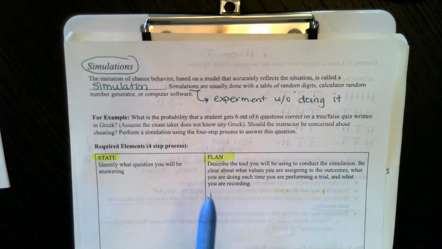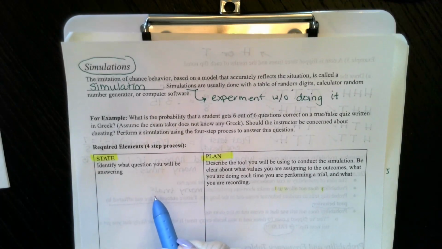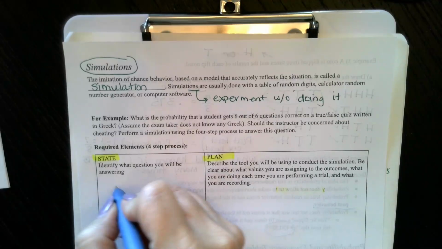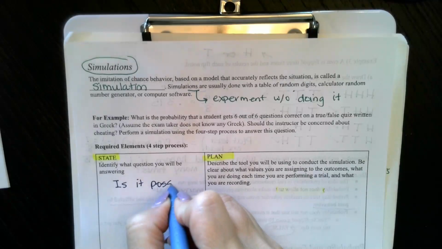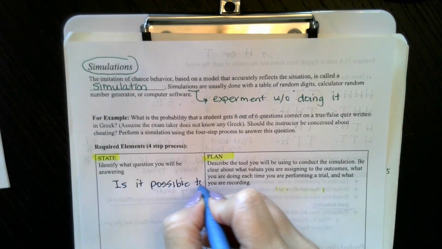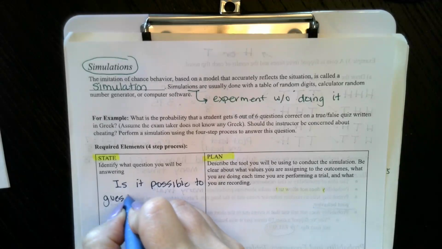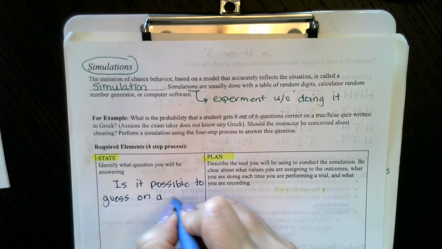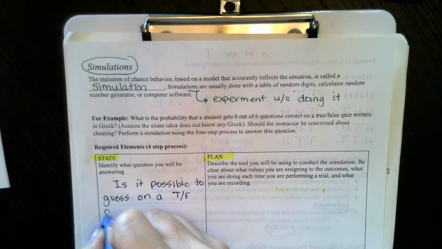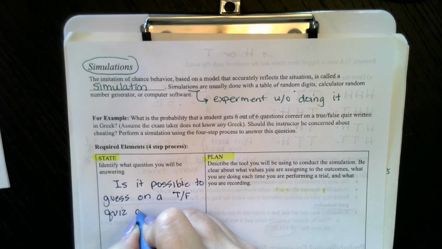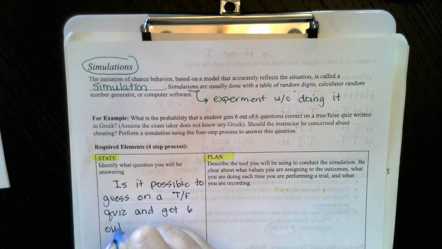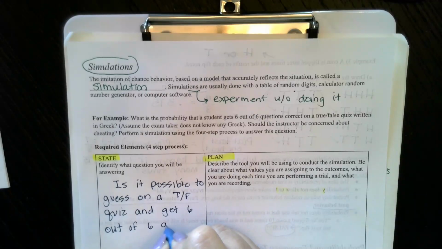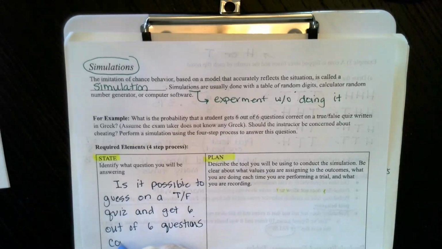So state: identify what you're going to be answering. The question here is, is it possible to guess on a true-false quiz and get 6 out of 6 questions correct?